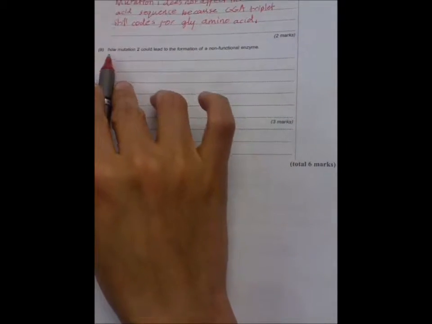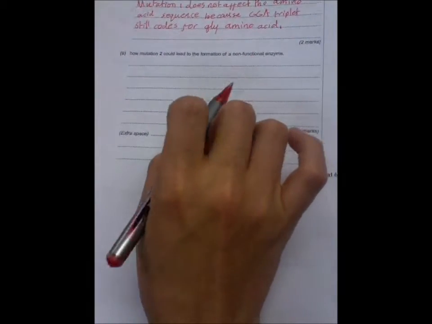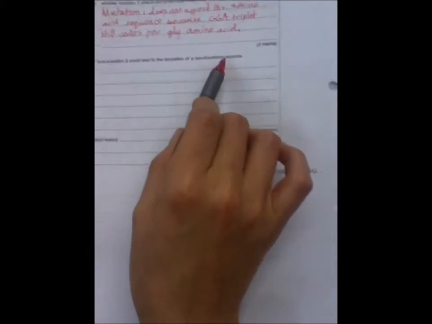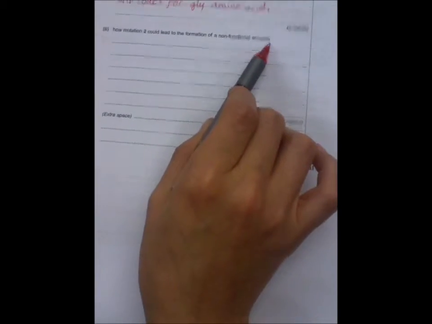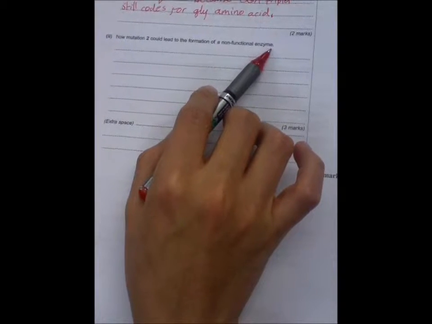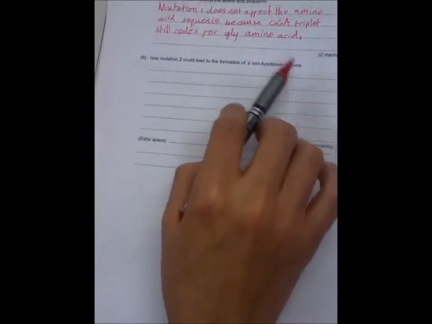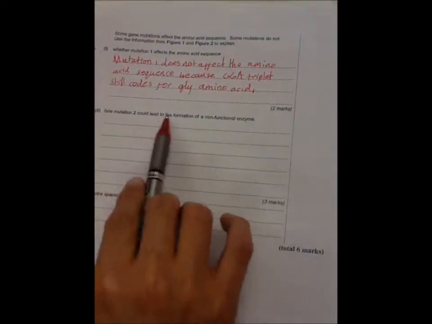Right, now next question: how mutation 2 could lead to the formation of a non-functional enzyme? So obviously enzyme, you're using enzyme theory from I think it's unit 1 last year is enzyme theory, and also genetic code theories, or inheritance and genetic code. So compare the mutation 2.